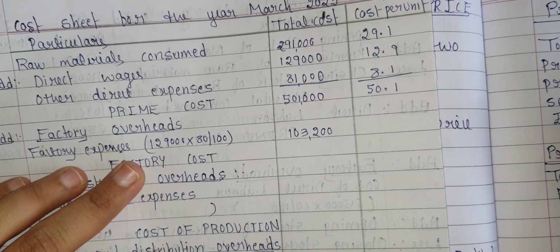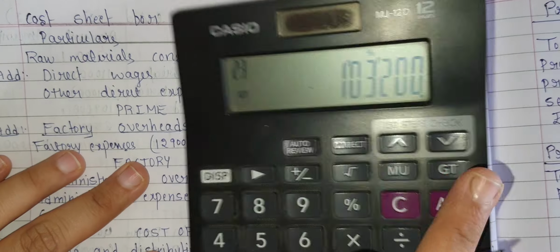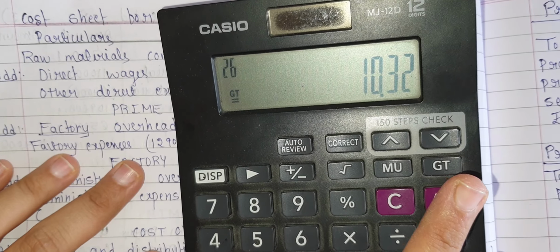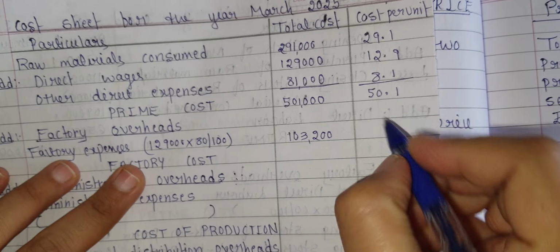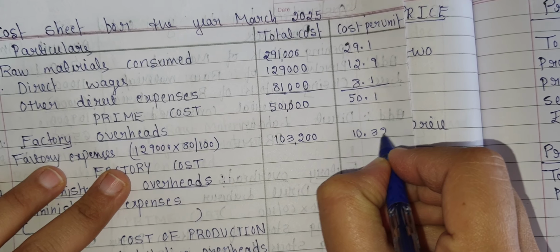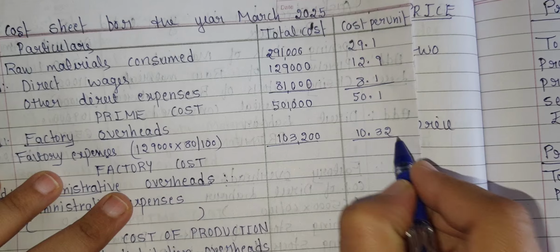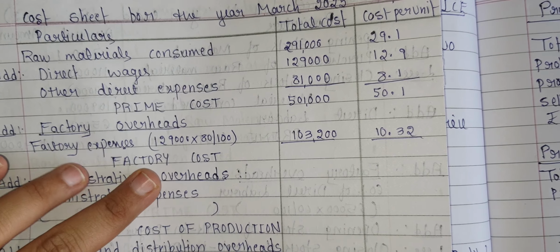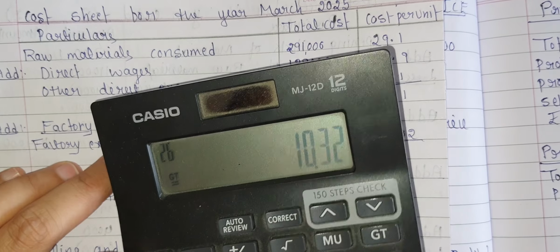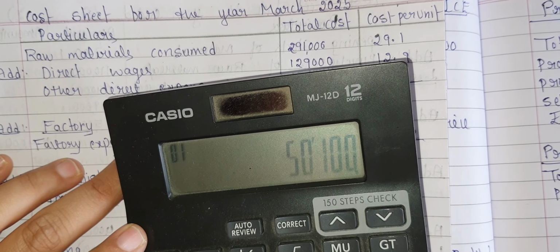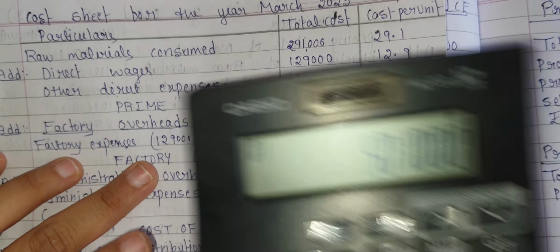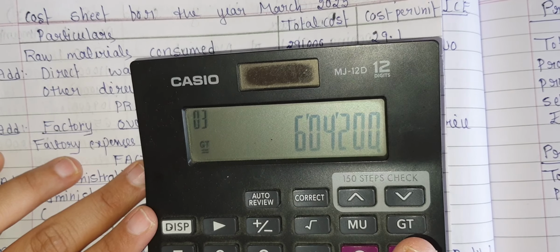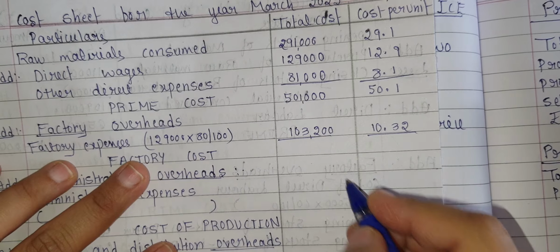1,03,200. Now the next cost per unit: 1,03,200 divided by 10,000 equals rupees 10.32. Now add prime cost to the factory expenses, then we arrive at the factory cost or works cost, that is 5,01,000 plus 1,03,200 equals rupees 6,04,200.